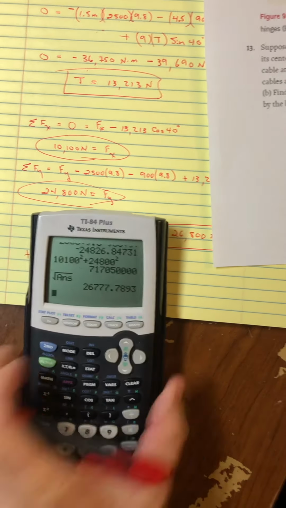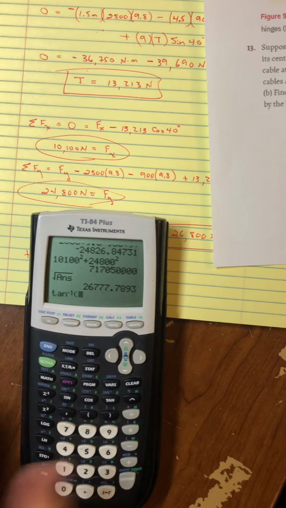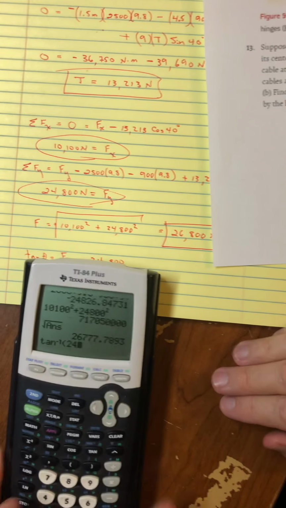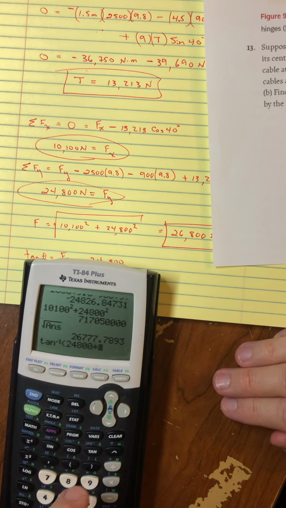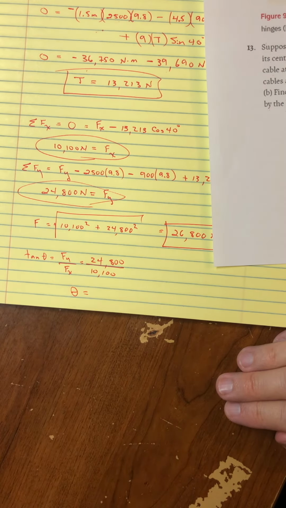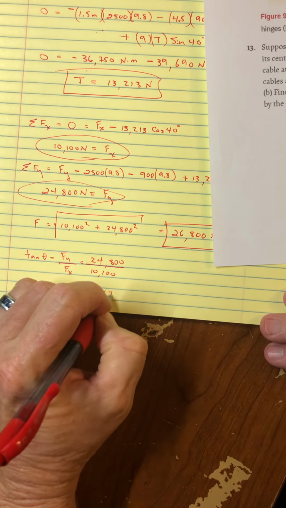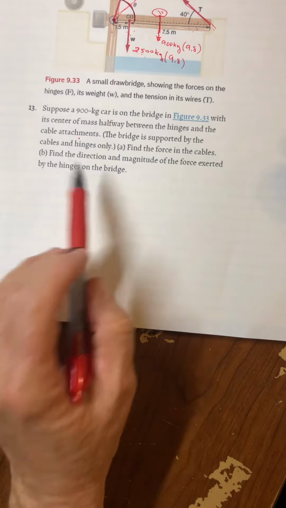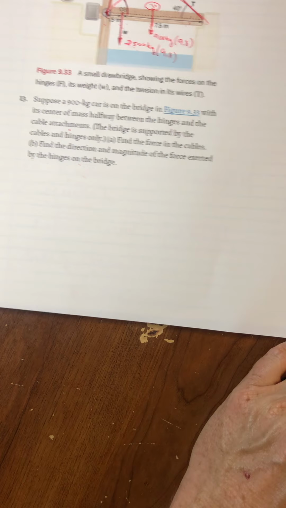And now I can get the direction by taking the arc tangent of 24,800 over the 10,100. And so 67.8 degrees. Good. And there's our big pieces and a tough problem. Hopefully that helped.